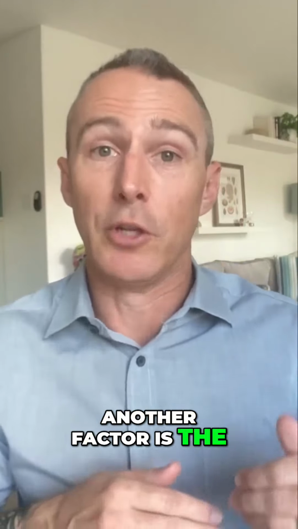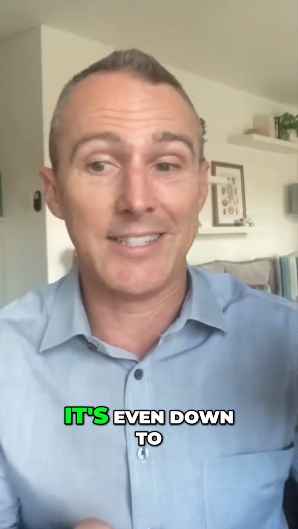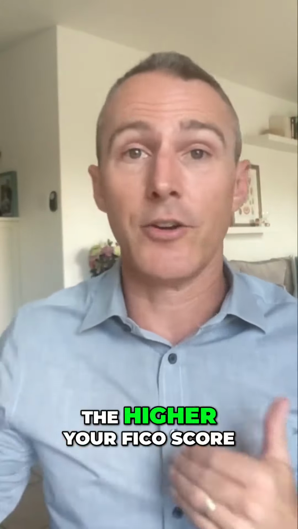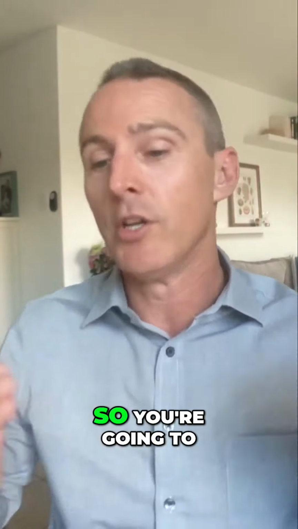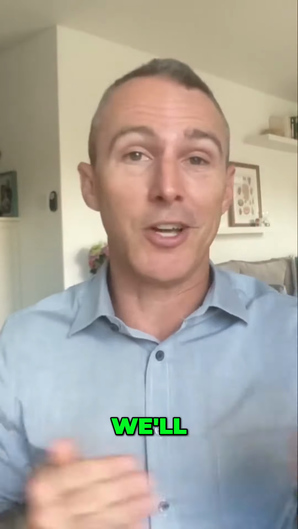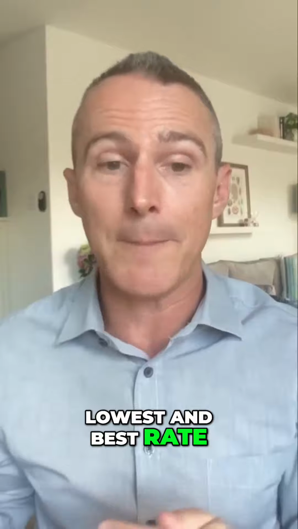Another factor is the location of the property. This can be all the way down to the state, it's even down to the zip code. Another factor is obviously going to be credit score, right? The higher your FICO score, the less risk a lender is going to see in you being able to repay that loan, so you're going to have access to lower rates, right? Credit is a moving target. We'll talk about some tips to get that credit score up as high as possible so you can have the lowest and best rate, but credit score is obviously going to be a huge factor.